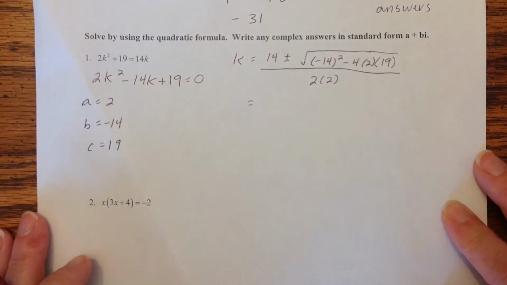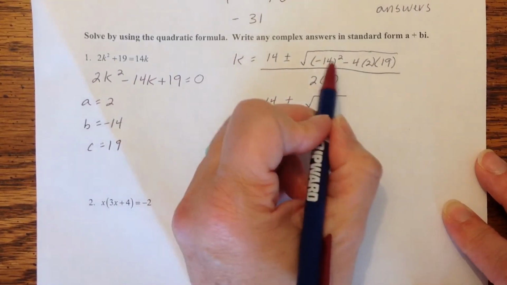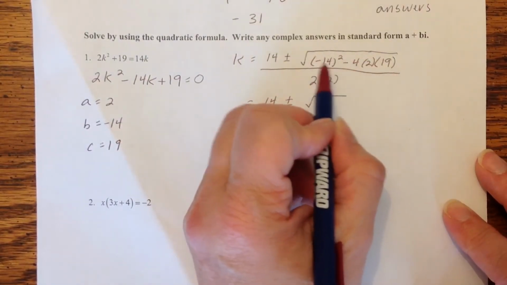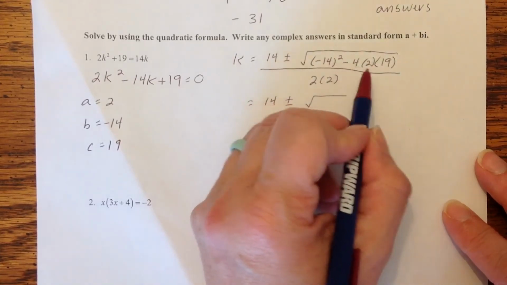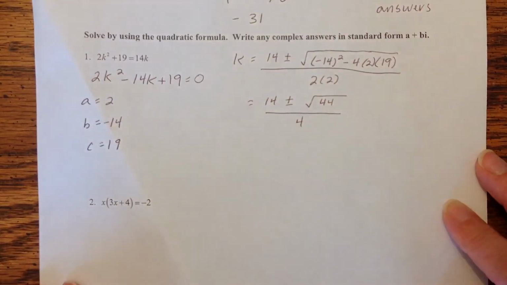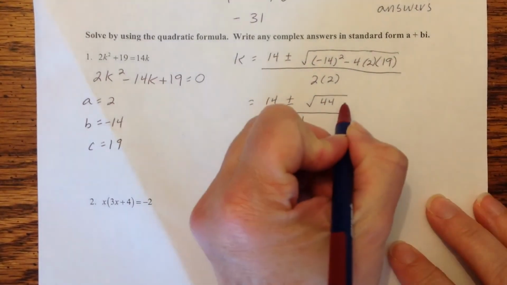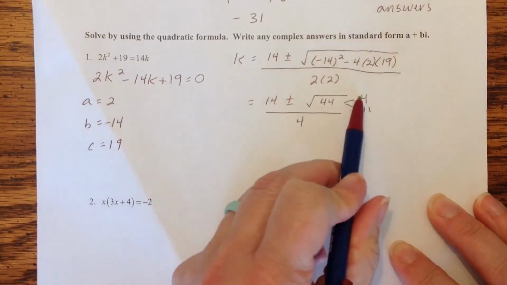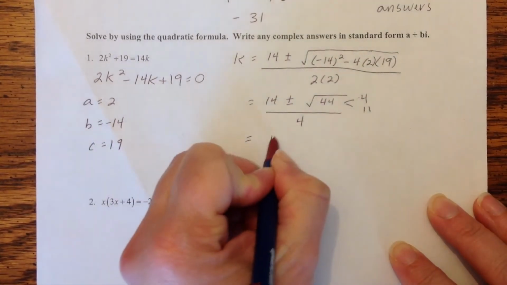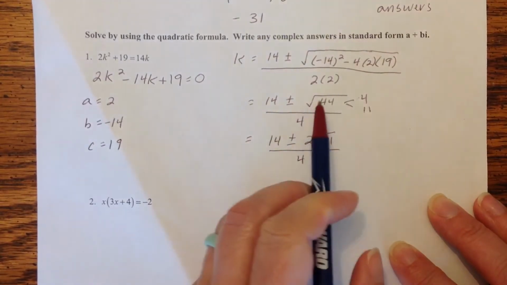Now it's pretty much calculator work. So you're going to get 14 plus or minus the square root. You're going to do all this work with your calculator. Take negative 14 and square it, multiply all of this, combine it together, and you get 44 over 4. Now you can't leave that answer because the square root of 44 needs to be simplified. So 44 can be thought of as 4 times 11, which means 4 is sitting under the square root. So we get 14 plus or minus 2 square roots of 11 over 4, because the square root of 4 is 2.